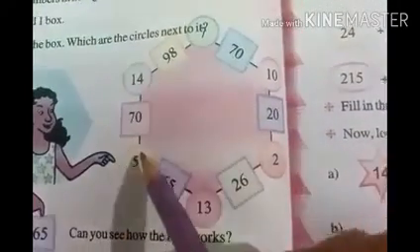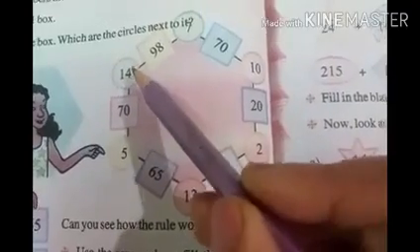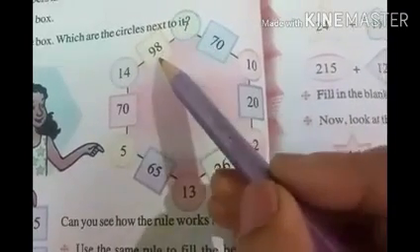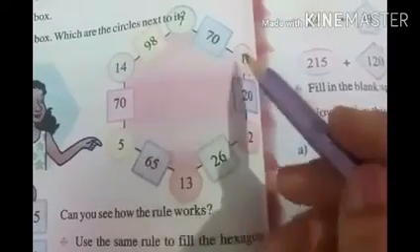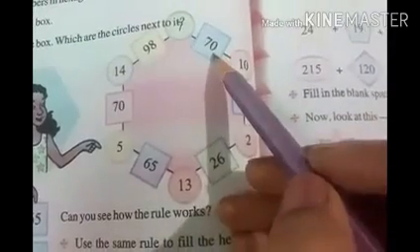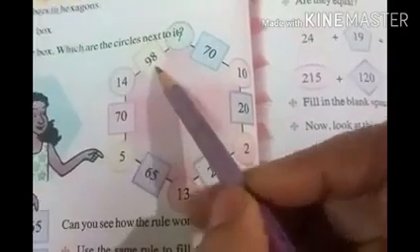Now let's see some patterns with numbers. You can see a hexagon, a six-sided figure. Here some numbers are given. Two numbers are in circles and one number is in a square box. And there is a very interesting pattern or relationship between these numbers. See, 10 and 7. These two are in circles and 10 sevens are 70. Similarly, 14 and 7 are in circles and 14 sevens are 98.